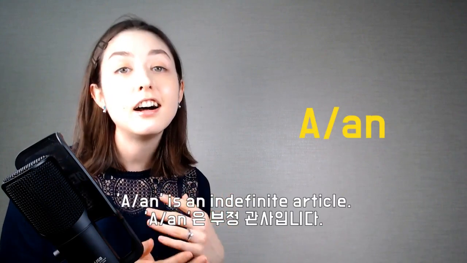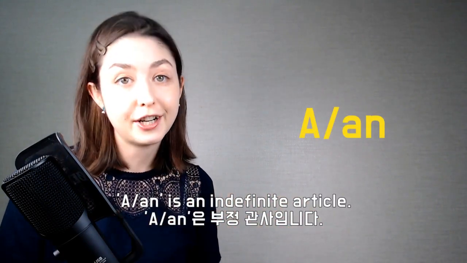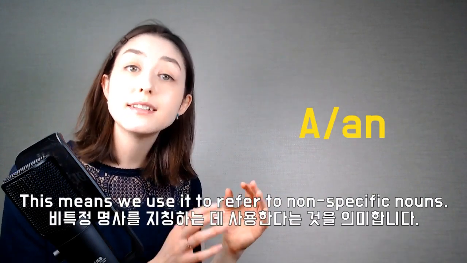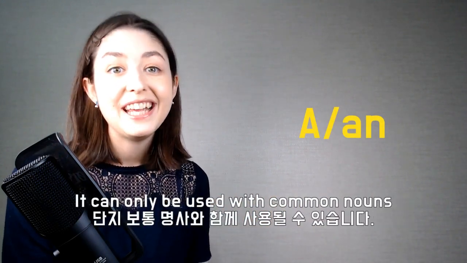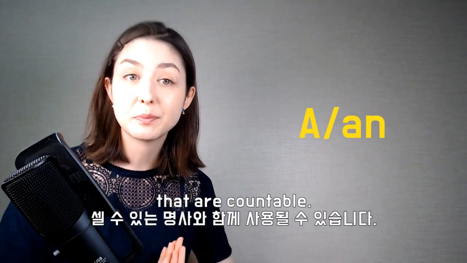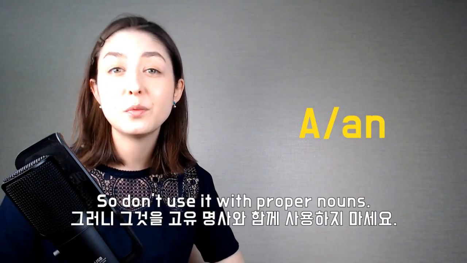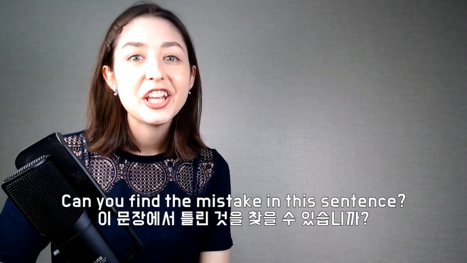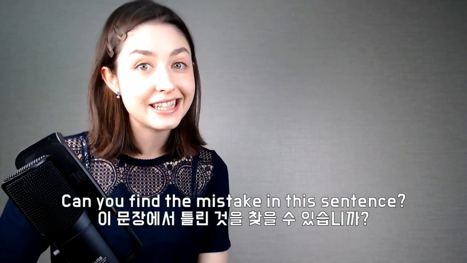Finally, let's take a look at an. An is an indefinite article. This means we use it to refer to non-specific nouns. It can only be used with common nouns that are countable, so don't use it with proper nouns. Let's try a practice exercise. Can you find the mistake in this sentence?